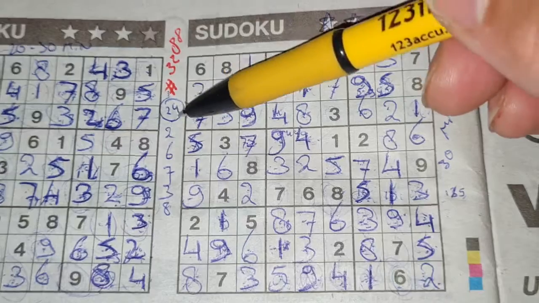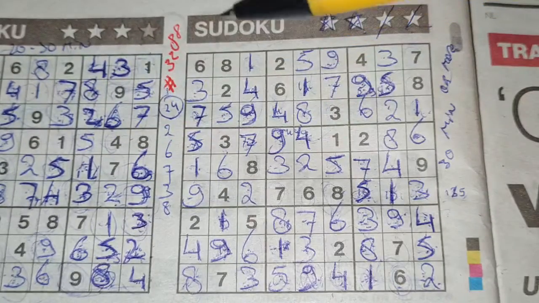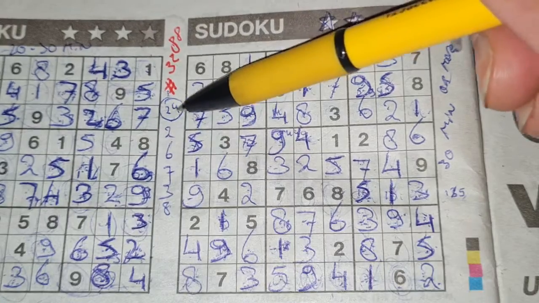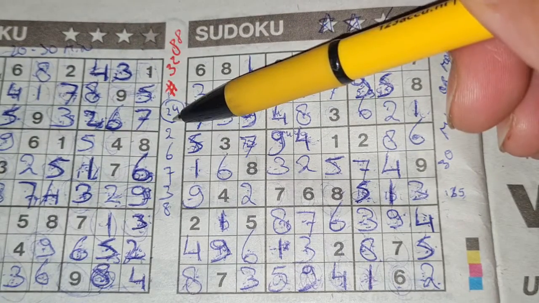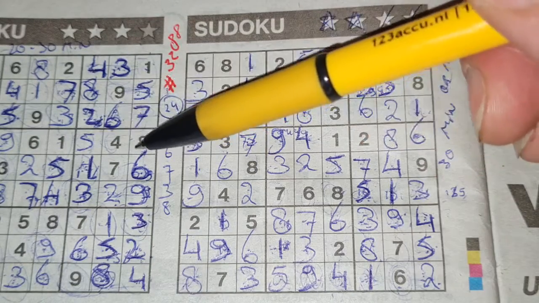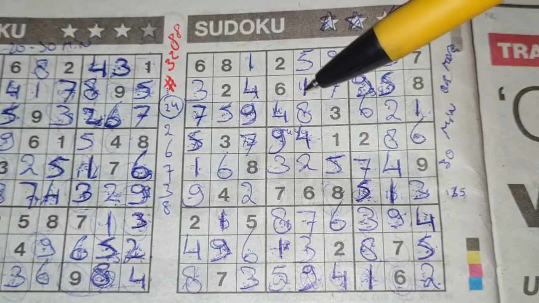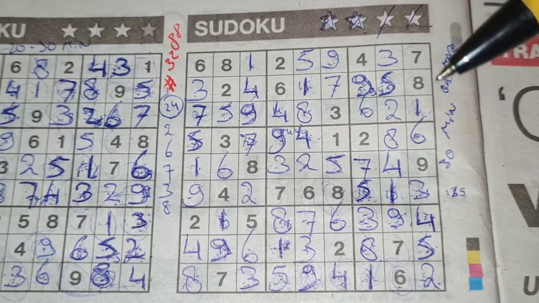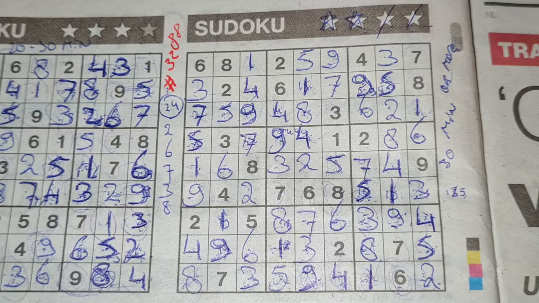And you see, 24 printed digits, less than the previous Sudoku. So you cannot always say 24 printed digits is more difficult than a 25 printed digits puzzle. It could happen that you have a lot of pairs or hidden numbers. But I like this one, yes, I really do.